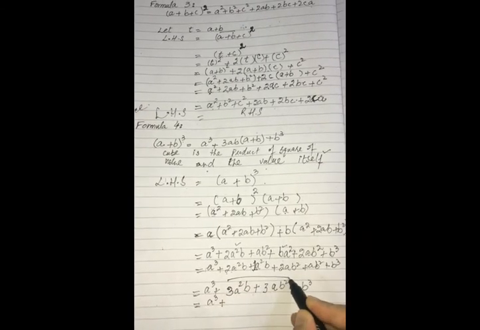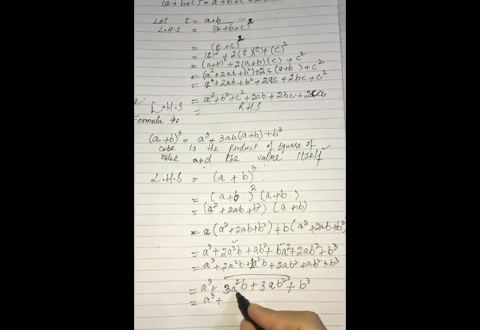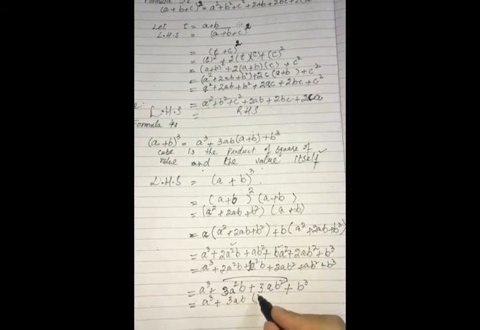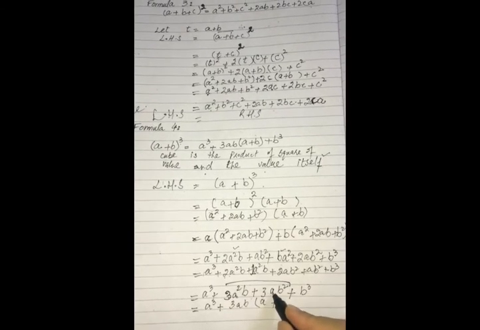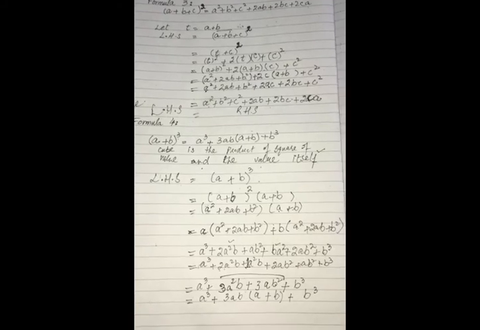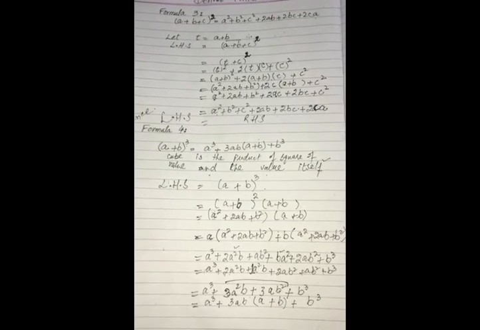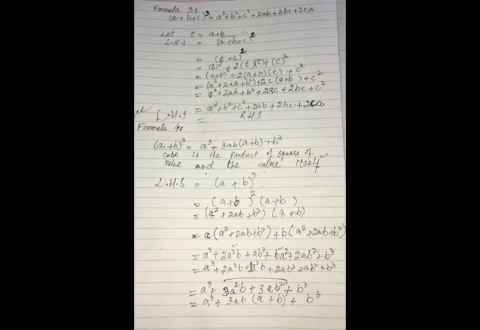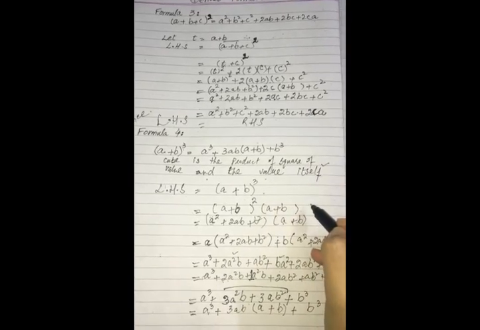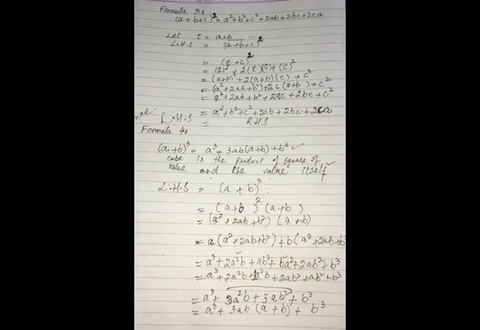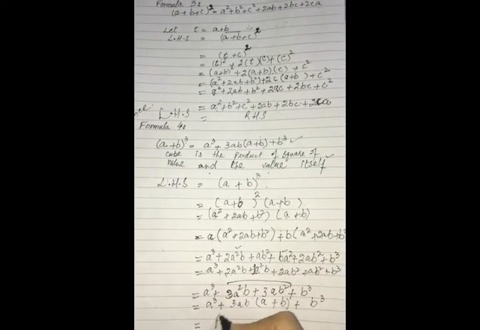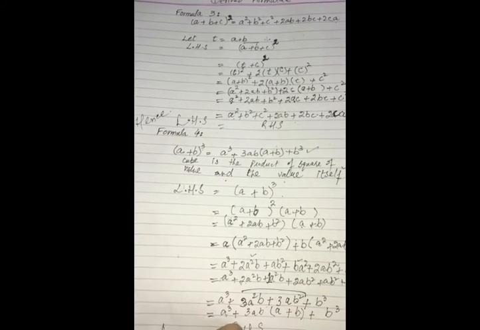We can take common from these central two terms. 3ab is common. Here we have a in the bracket + 3ab is common, and we are left with b in the bracket, + b cube. And let's check. A cube + 3ab(a + b) + b cube, same as the right hand side of this equation. So we can write that left hand side is equal to right hand side.